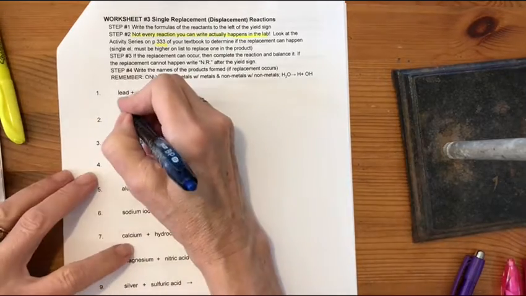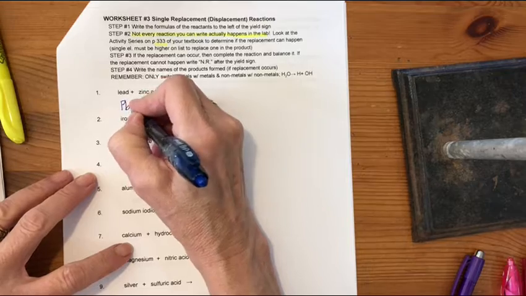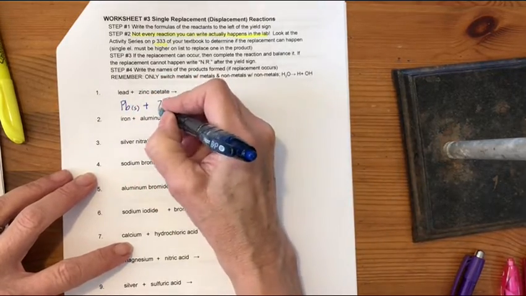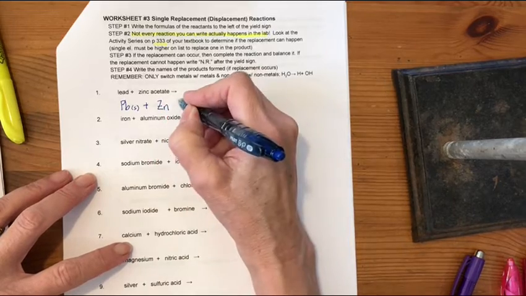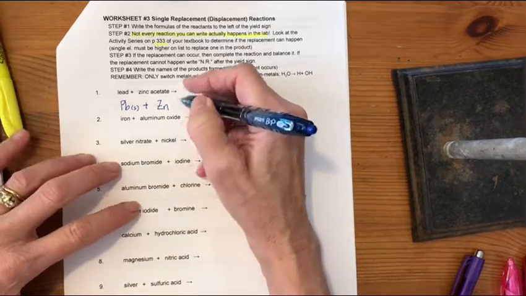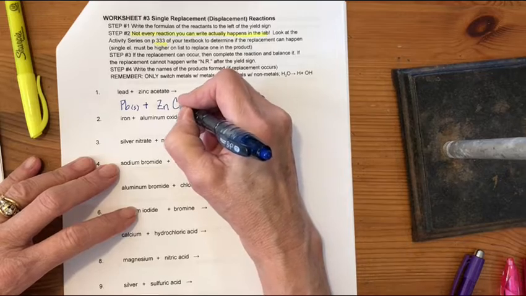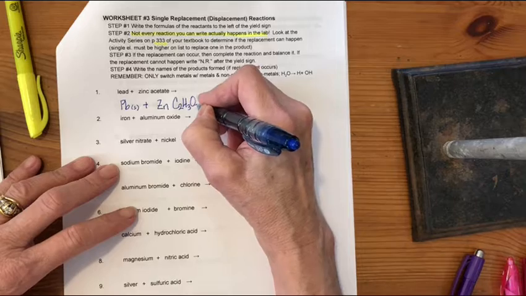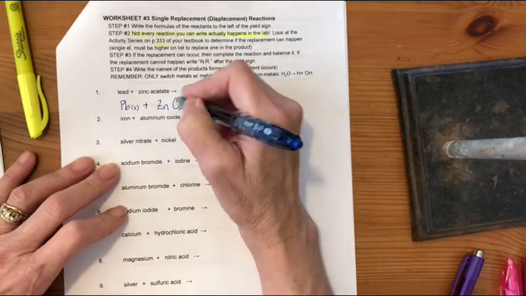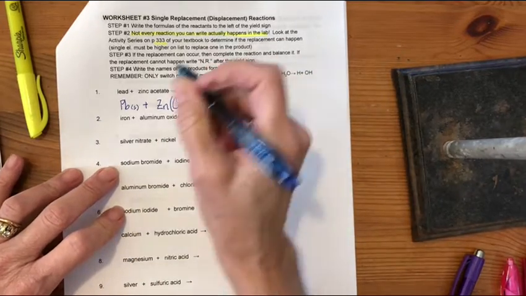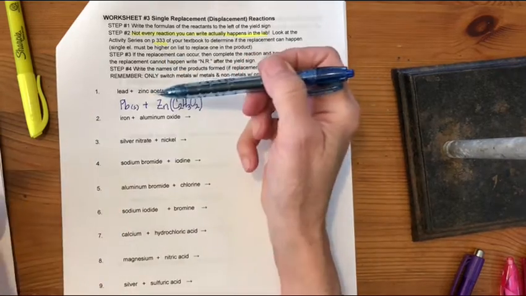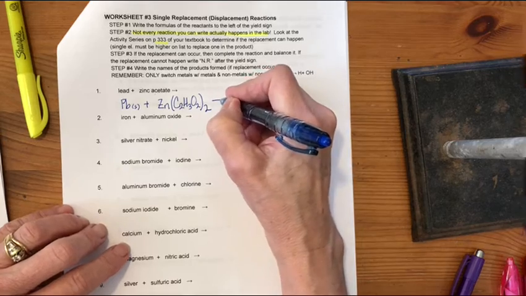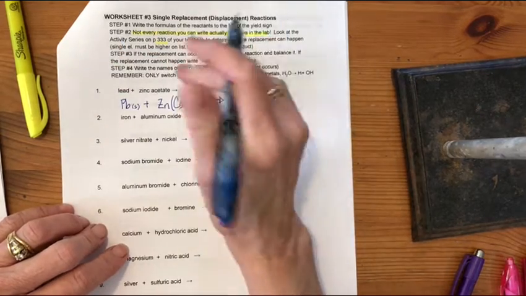So lead, of course, is Pb. It's solid at room temperature. Zinc and acetate, remember that crazy ion. Doesn't matter how you like to write it. C2H3O2 is how inorganic chemists like to write it. We're going to put this in parentheses because remember, zinc's a +2 always, acetate's a -1, so we need 2 of these. Okay, so lead and zinc acetate.